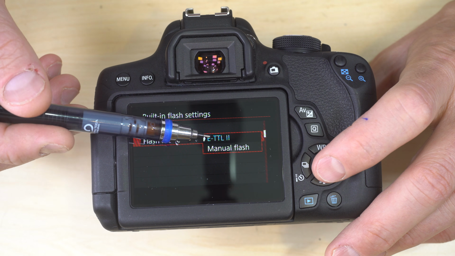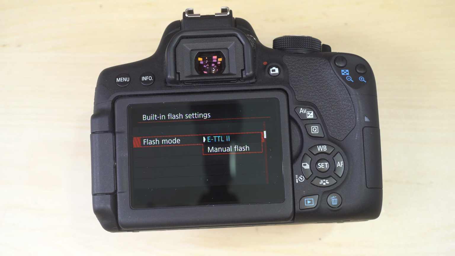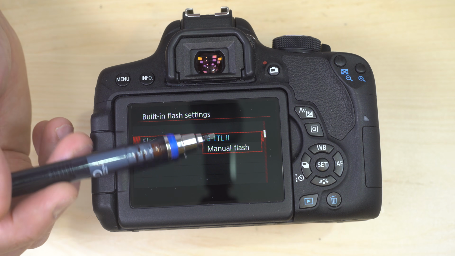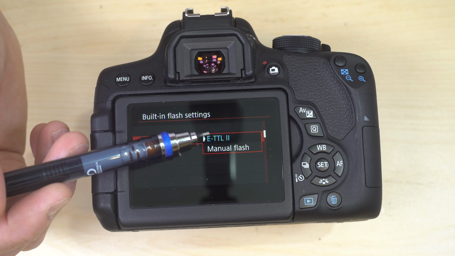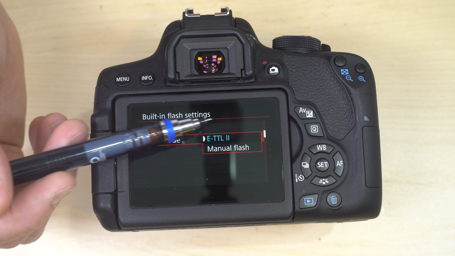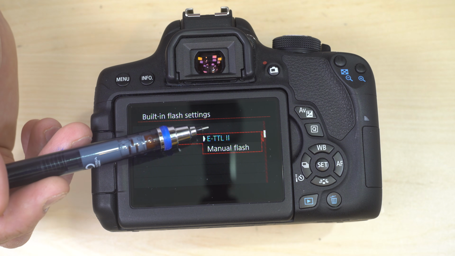Flash mode is ETTL2 or manual. What this means is ETTL2, your flash will automatically adjust the brightness that it puts forth based on the scene in front of it.